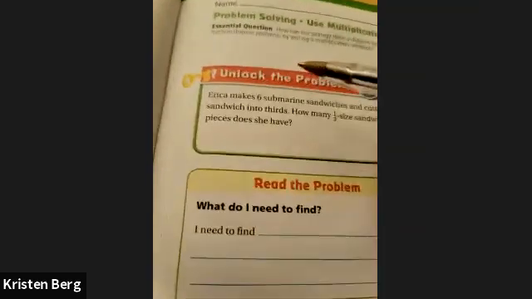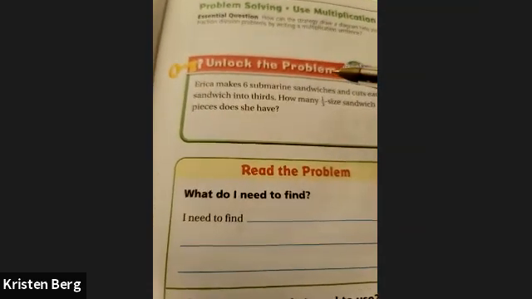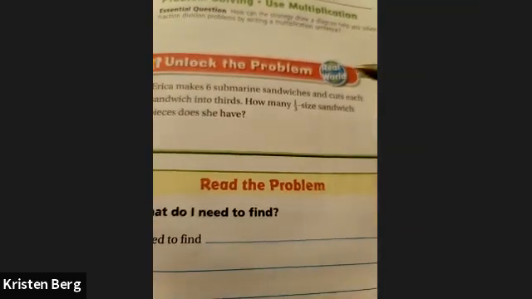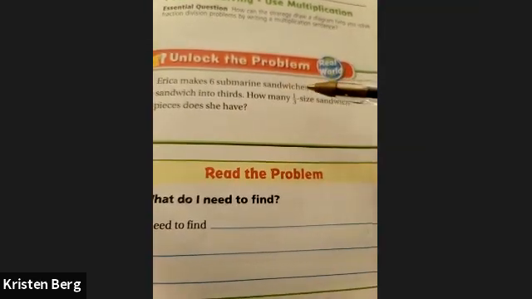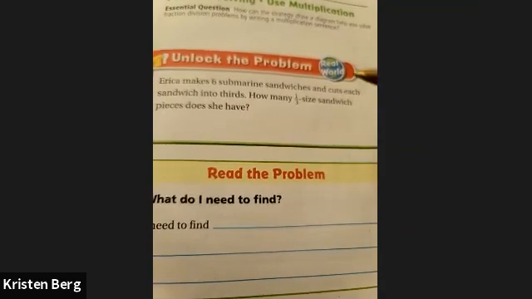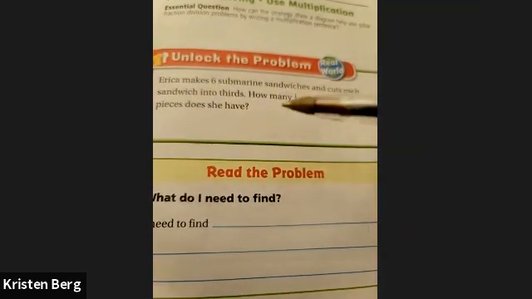We are now going to be going over 8.2. So I am going to flip this around and it's about problem solving with division. All right, so this one says Erica makes 6 submarine sandwiches and cuts each sandwich into thirds. So how many 1/3 size sandwich pieces does she have?